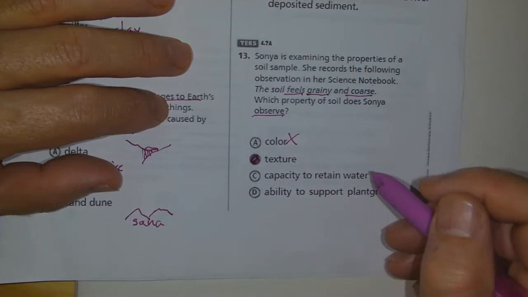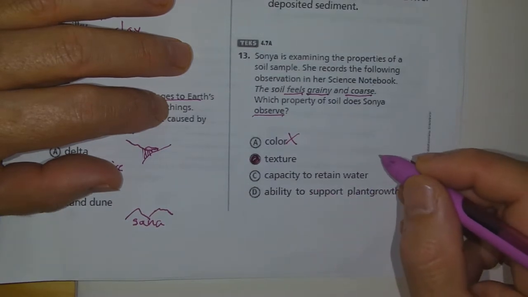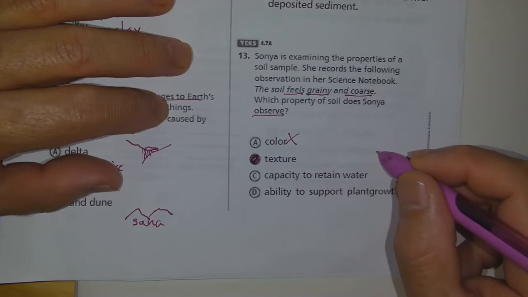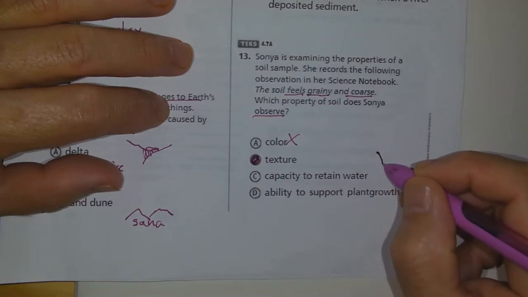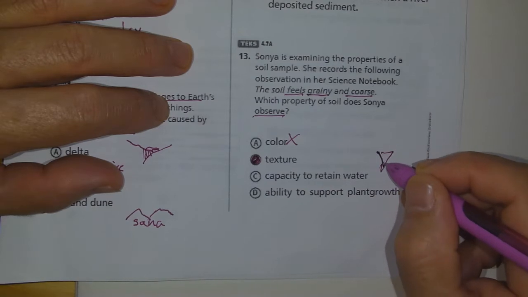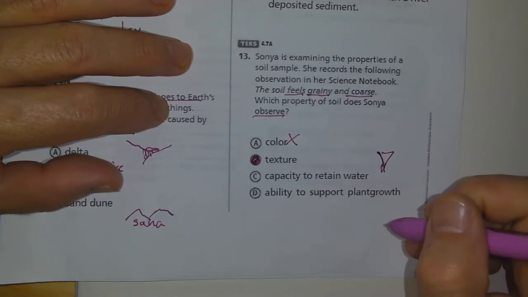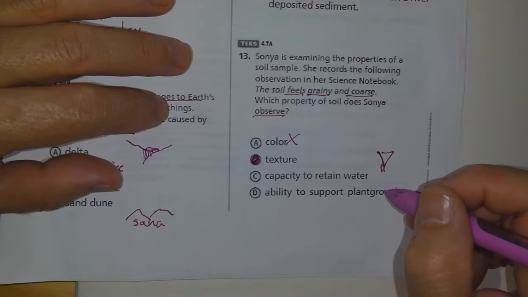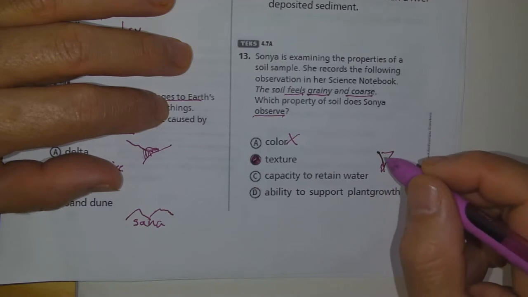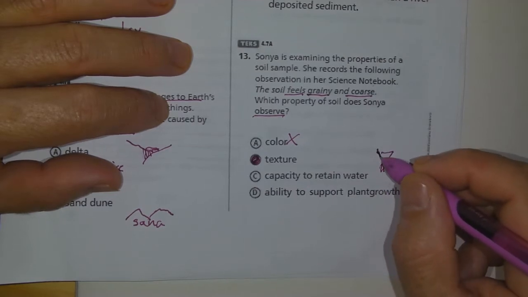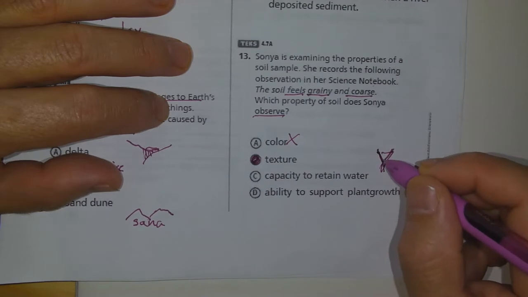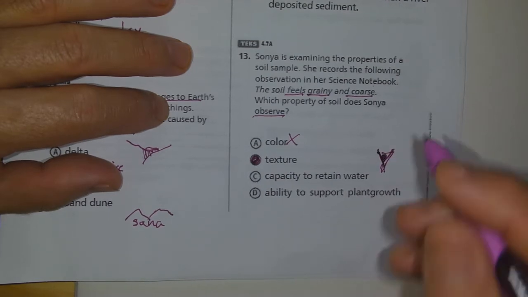The capacity of retaining water, they make an experiment. They put, how do you call that piece, I forgot the name, un embudo, a funnel. A funnel, and put a piece of paper like coffee paper and put the soil there.